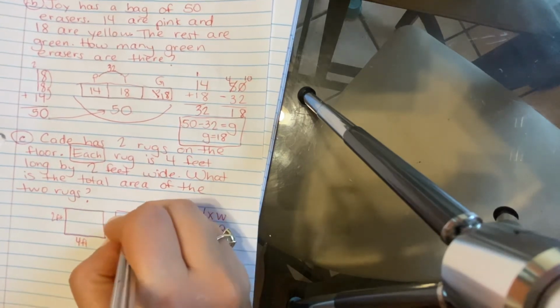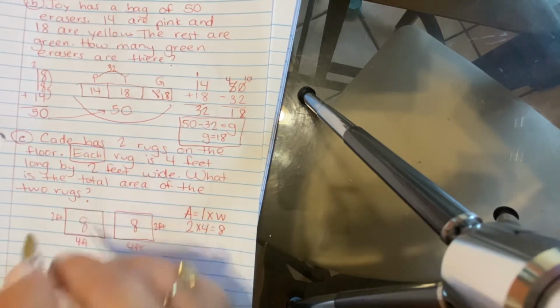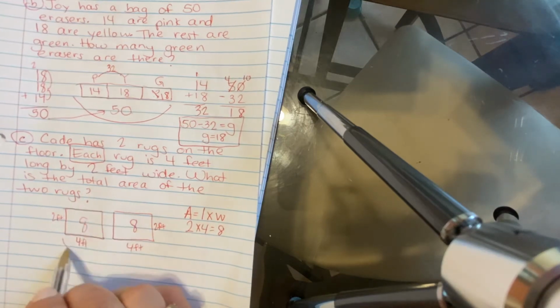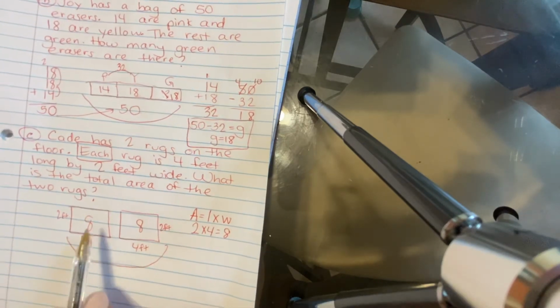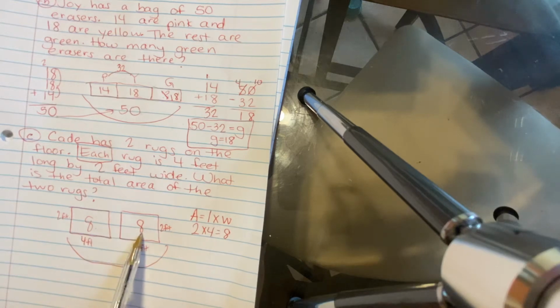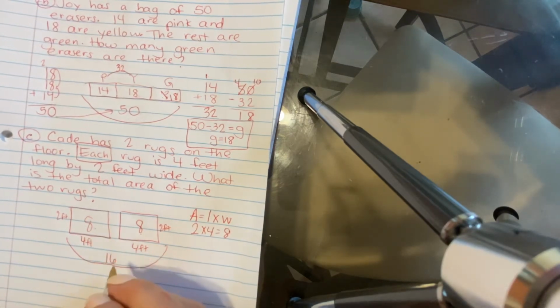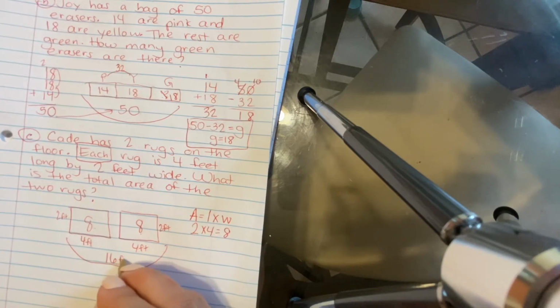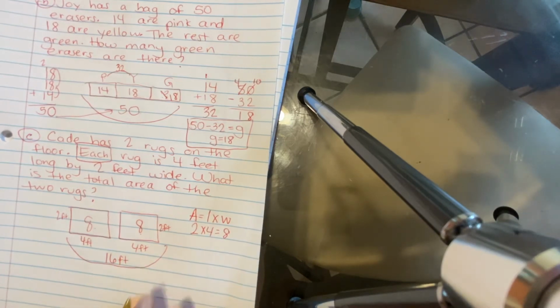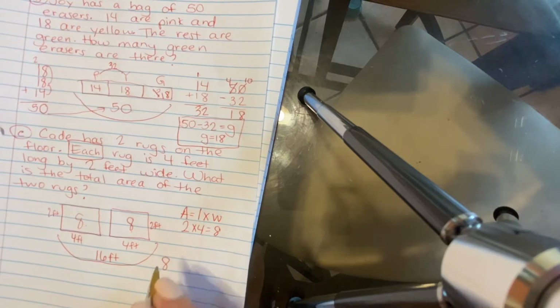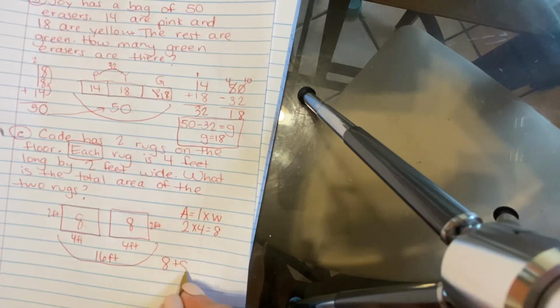But they didn't ask me how much is 1 rug. It asked me what's the total of both of these, of the 2. So I have 8 and I have 8. So 8 plus 8 gives me 16. 16 feet. Let me write that as an equation. Just real quick, 8 plus 8, really easy.